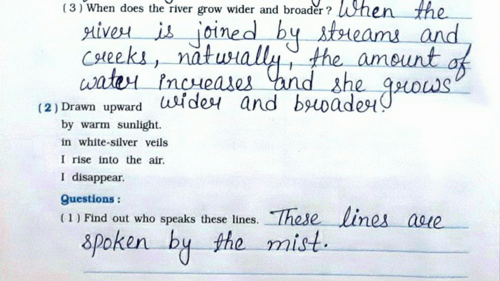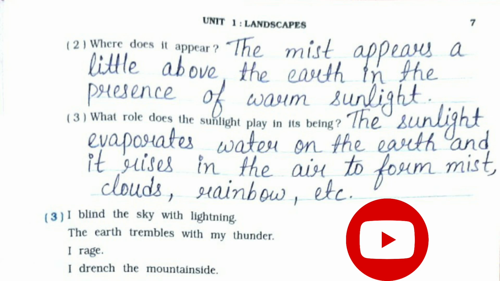broader. Next question answers. First one, find out who speaks these lines. These lines are spoken by the mist. Second, where does it appear? The mist appears a little above the earth in the presence of warm sunlight. Third, what role does the sunlight play in its being? The sunlight evaporates water on the earth and it rises in the air to form mist, clouds, rainbow, etc.